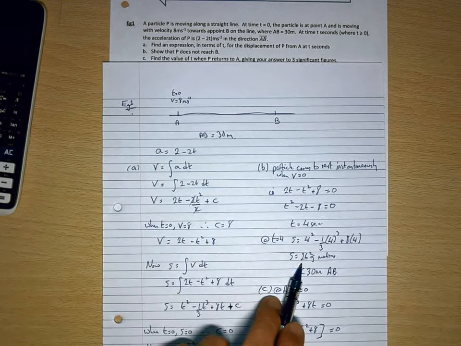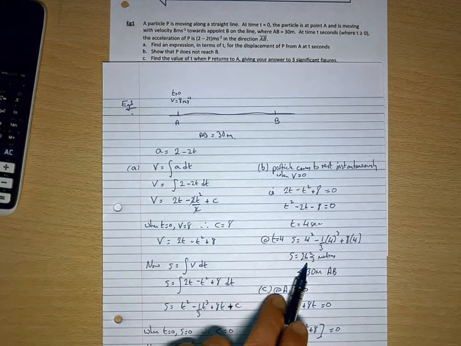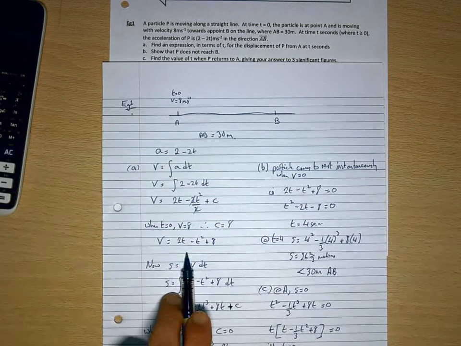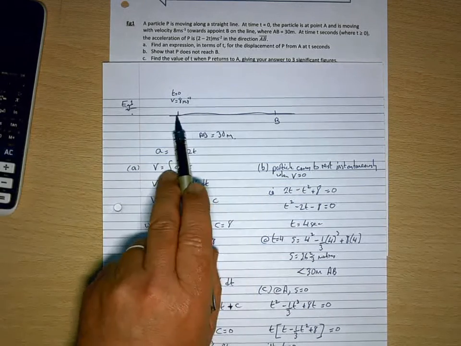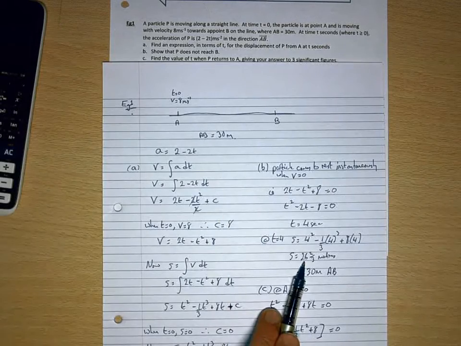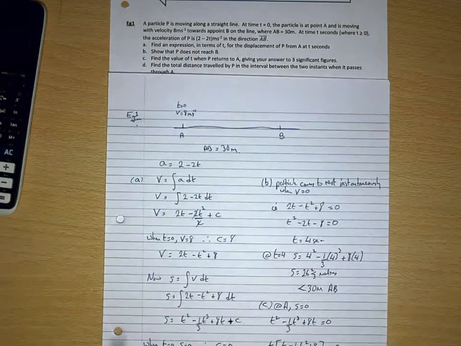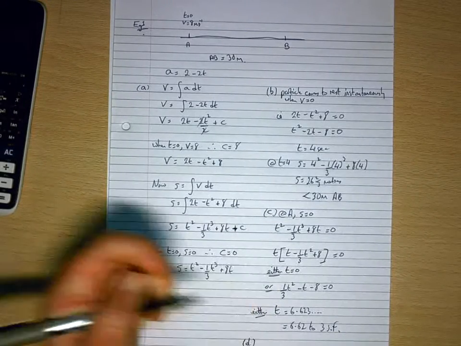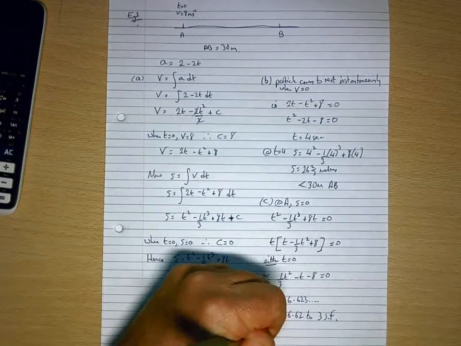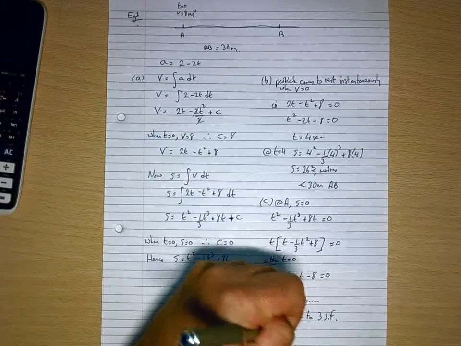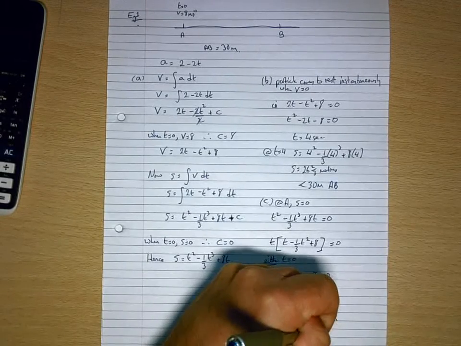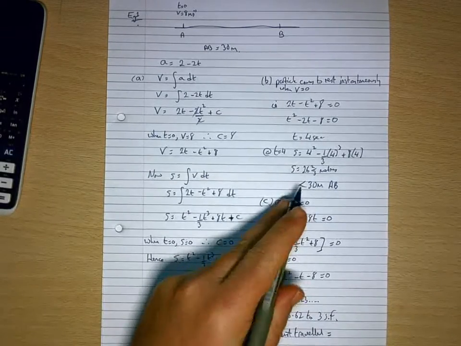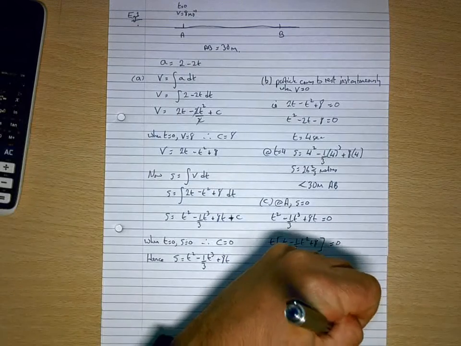At that point, it's a distance of 26 and 2/3 meters from A. It then changes direction and travels back to A, so the distance that it will have travelled will be twice the 26 and 2/3. So the total distance travelled will be 2 lots of 26 and 2/3.